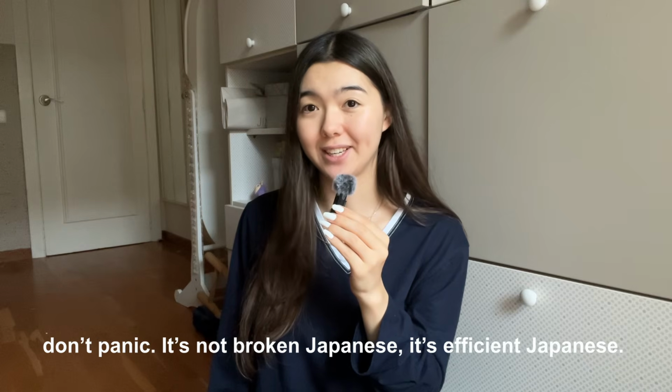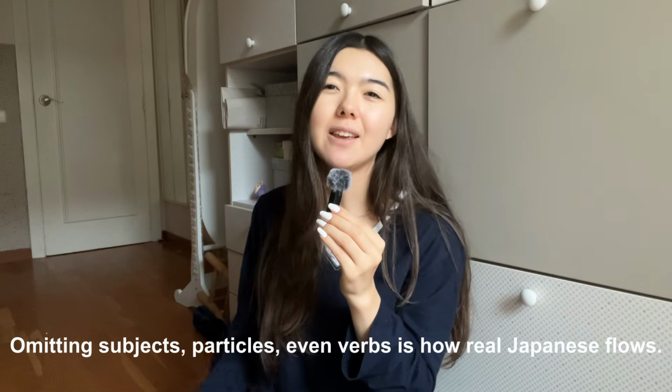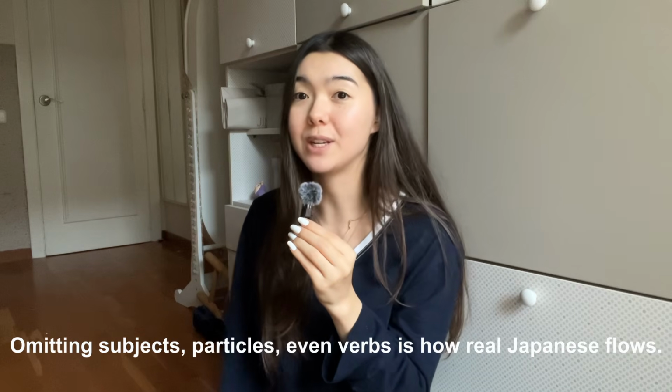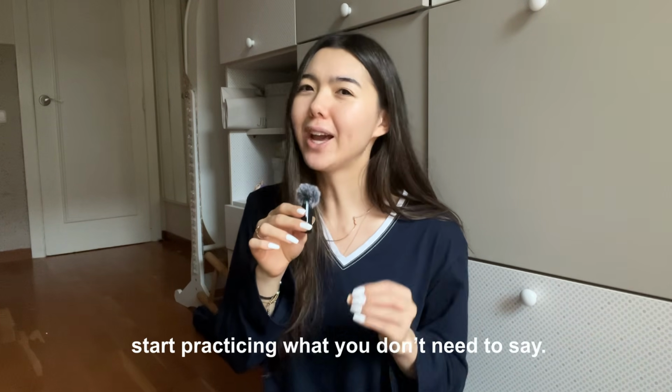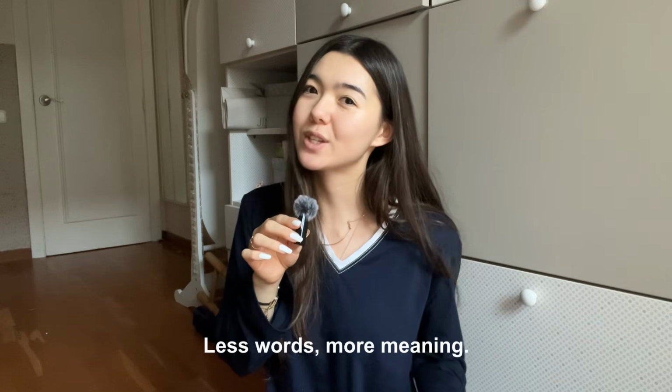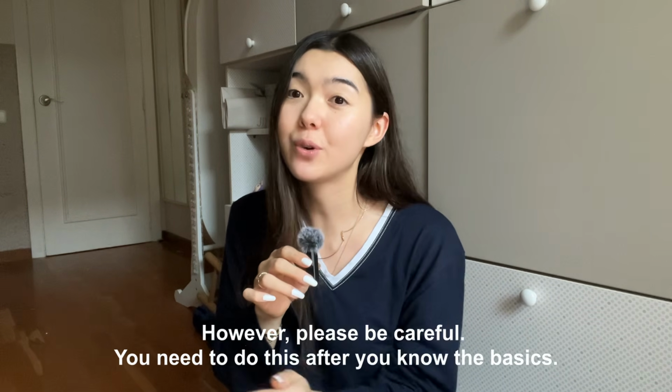So next time you see a Japanese sentence that looks incomplete, don't panic. It's not broken Japanese. It's efficient Japanese. Omitting subjects, particles, even verbs, it's how real Japanese flows. So if you want to sound more natural, start practicing what you don't need to say. Less words, more meaning. However, please be careful. You need to do this after you know the basics.